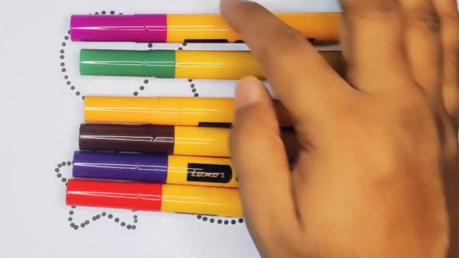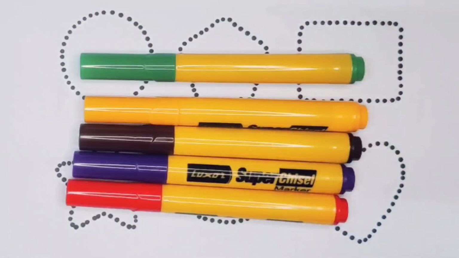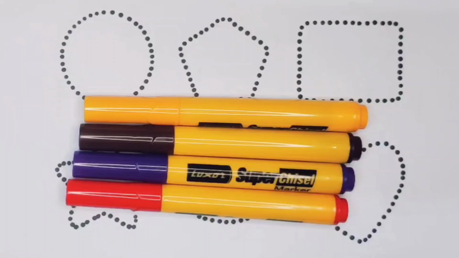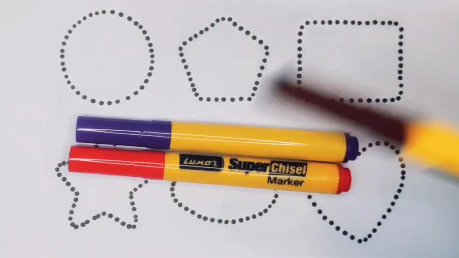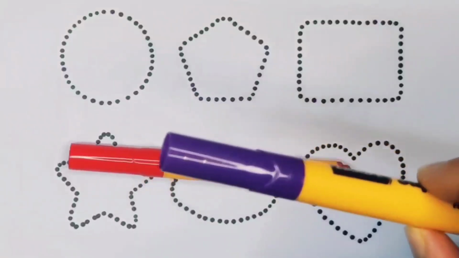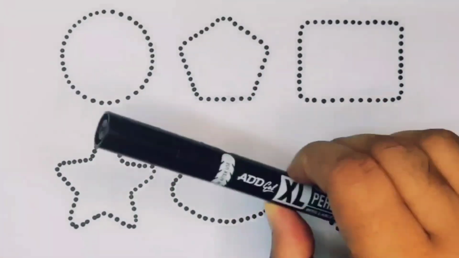First we're going to know the colors name. Pink color, light green color, orange color, chocolate color, purple color, red color and black color.